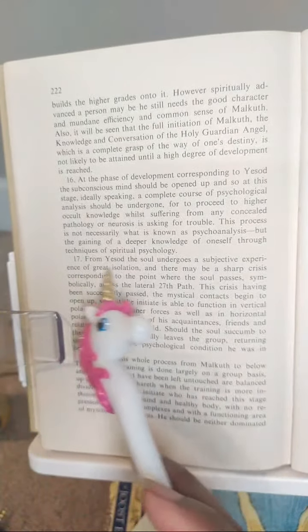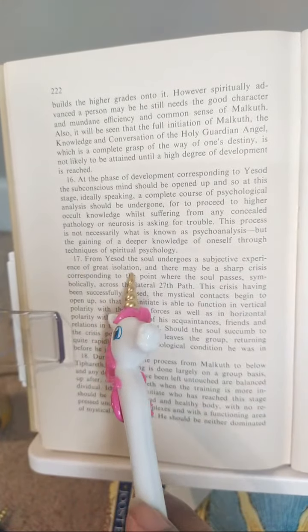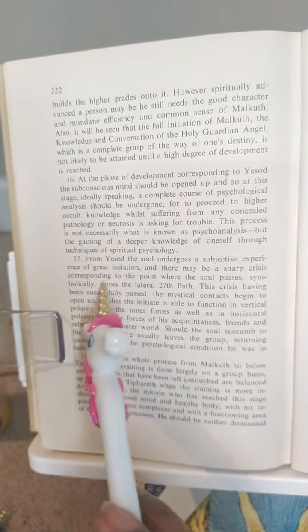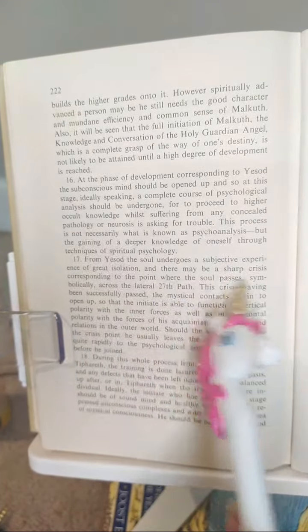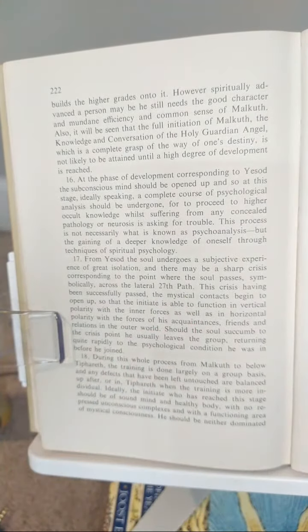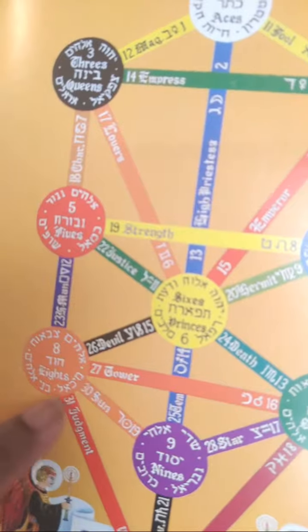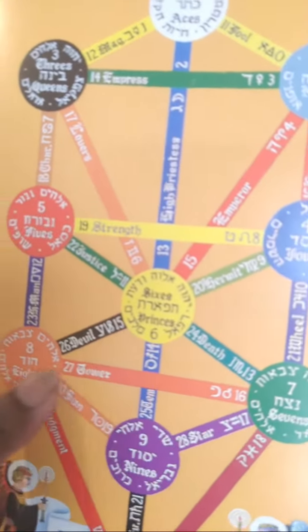17. From Yesod, the soul undergoes a subjective experience of great isolation, and there may be a sharp crisis corresponding to the point where the soul passes, symbolically, across the lateral 27th path. So in case you're not aware, the 27th path is the Tower, right? And that's what happens between Hod and Yesod. That's the Tower.